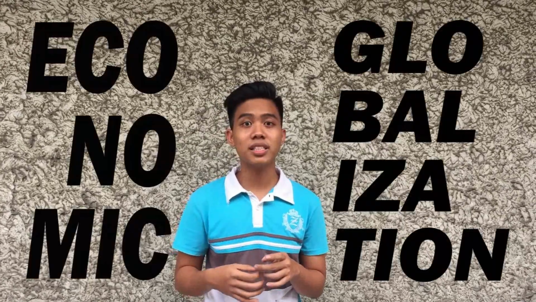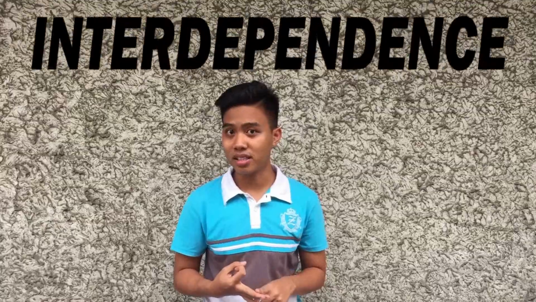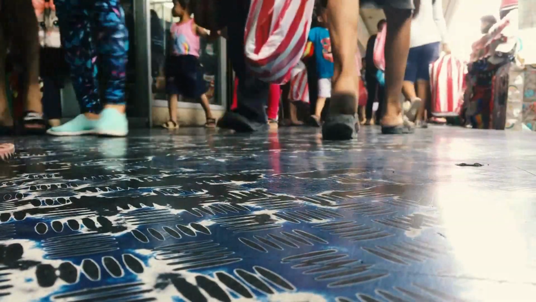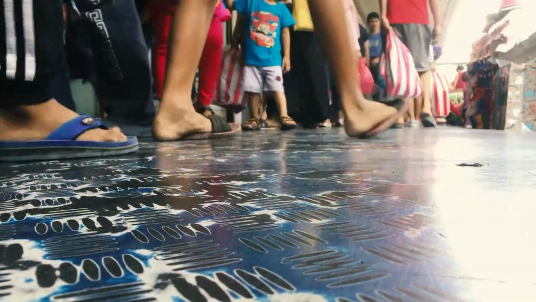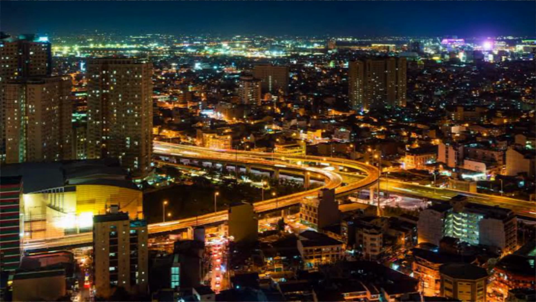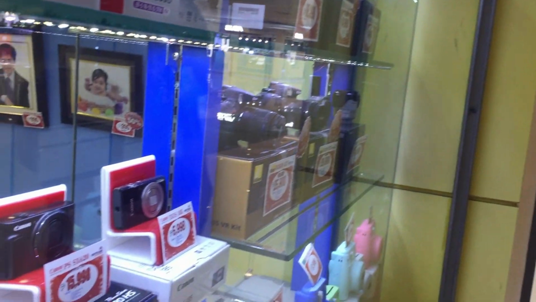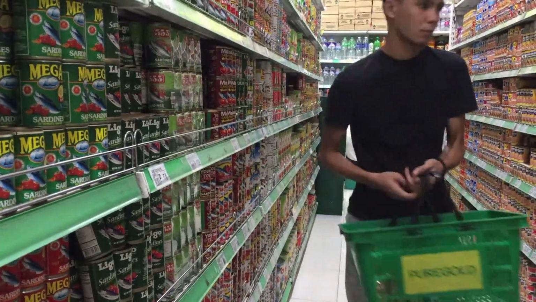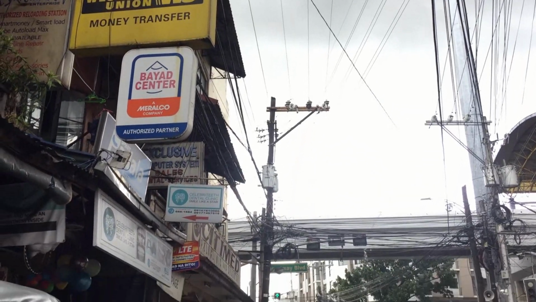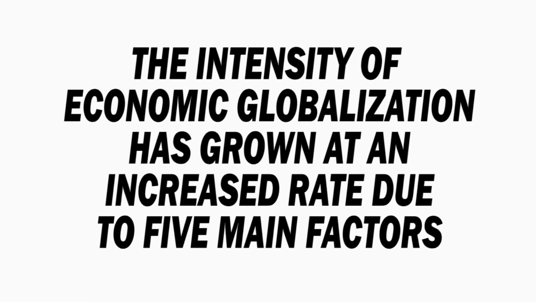This is where economic globalization hops in, and it refers to mobility, integration, and interdependence. Mobility in terms of people through different modes of transportation, capital and investment brought by investors, technology transfer, goods importation and exportations, and services offered internationally. The intensity of economic globalization has grown at an increased rate due to five main factors.